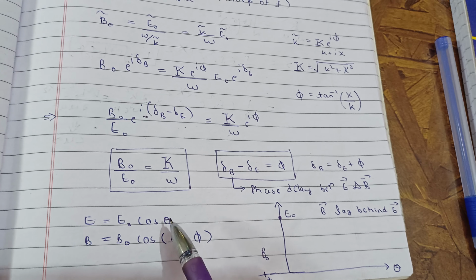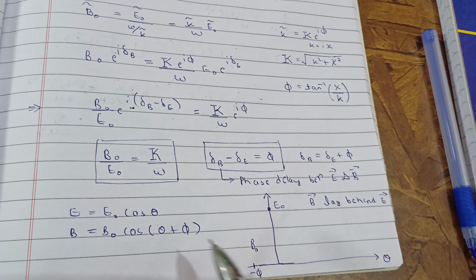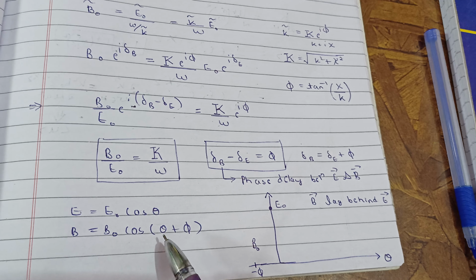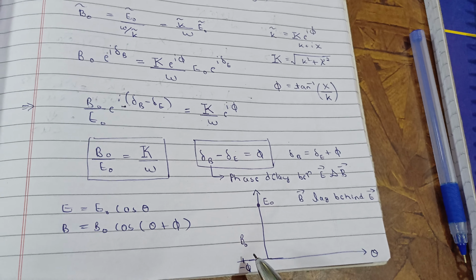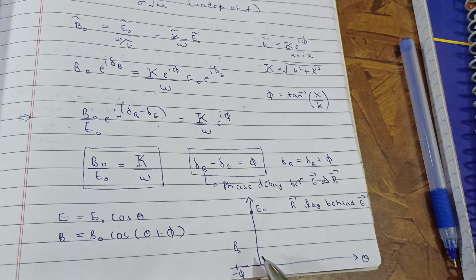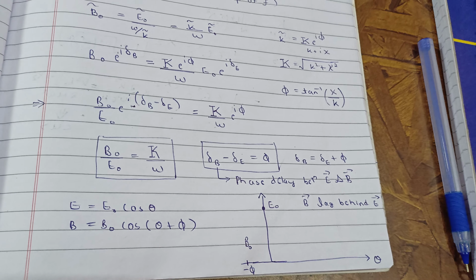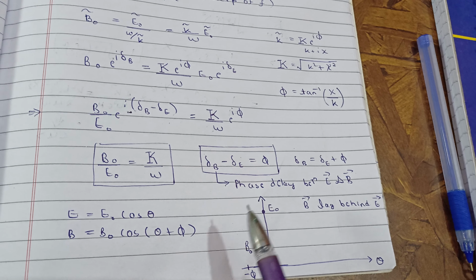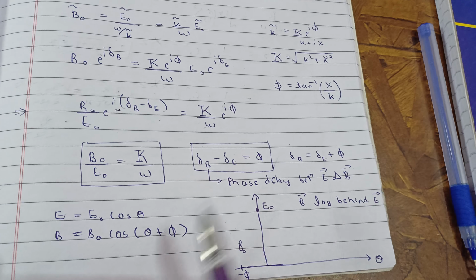Now you can see that at theta equal to 0, E naught will be maximum, and this B term will be maximum at an angle of minus phi. So to make this 0, it should be at minus phi. So it will be maximum at some minus angle. So you can see that B naught is lagging behind E naught. So this result you must remember, that inside a conductor, the EM wave, the B is lagging behind the E. So I hope it is okay to you now.